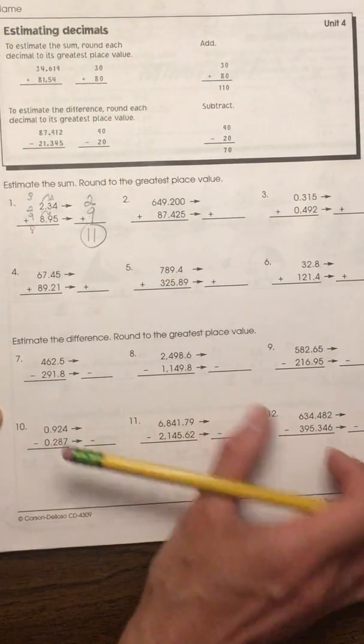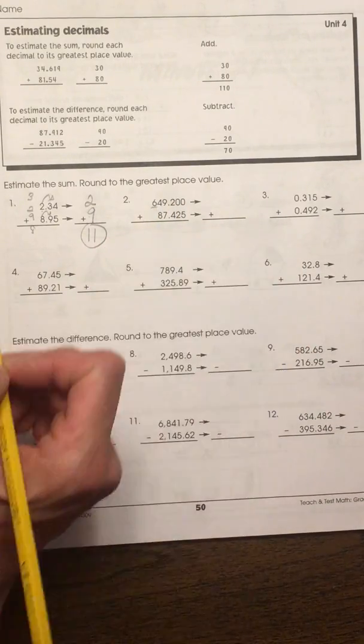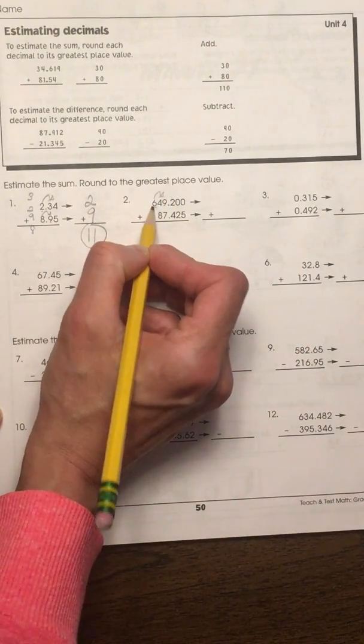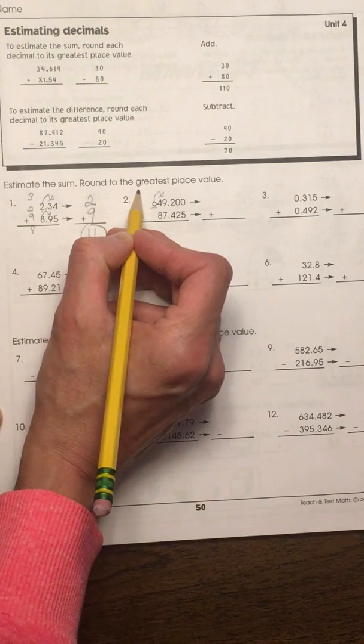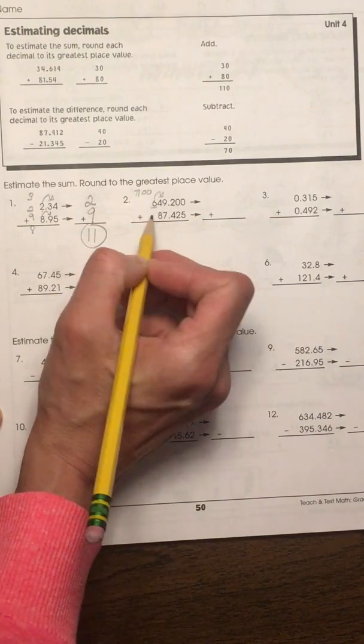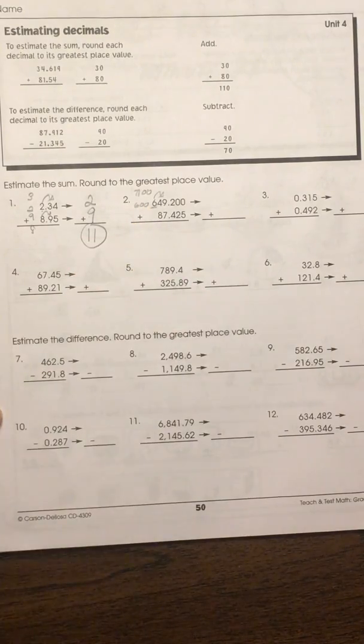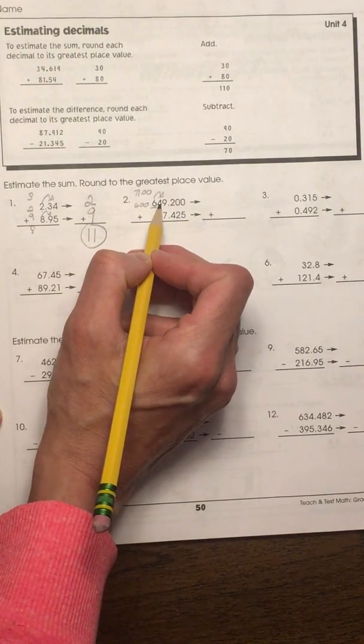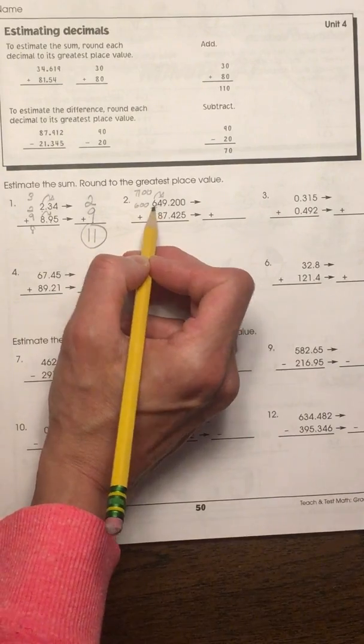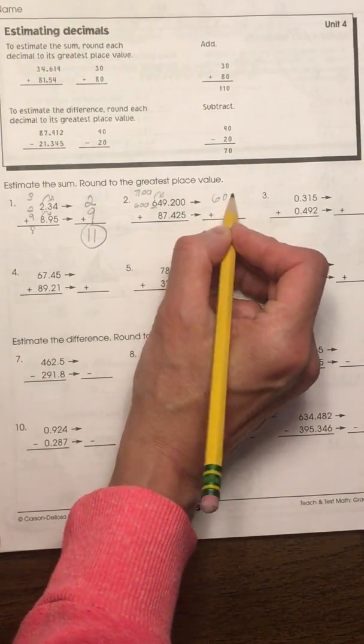Let's go to question 2. My largest place value is the hundreds. So I could either go to 700. I can add 1 more 100 and go to 700, or I can stay at 600. This 4 tells me 4 or less, leave alone. I'm going to leave it alone, and I'm going to stay at 600.